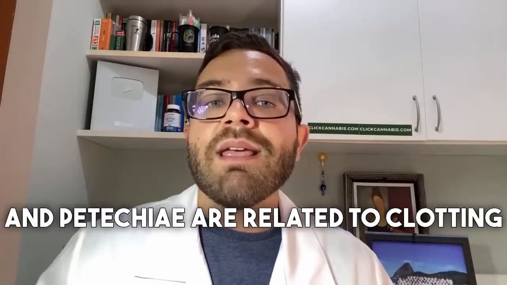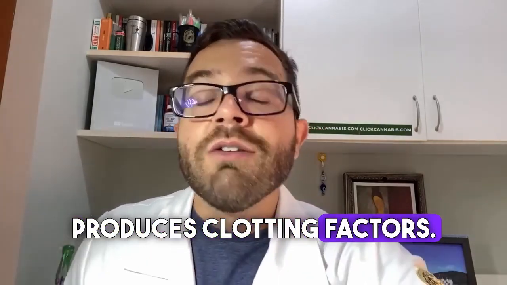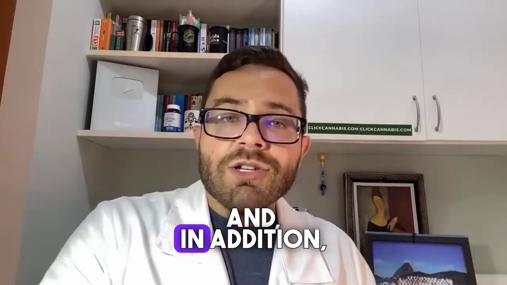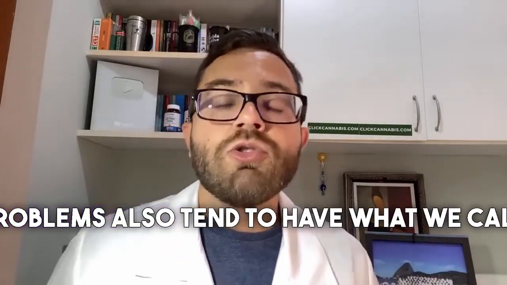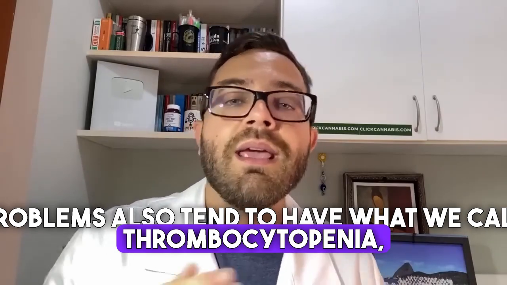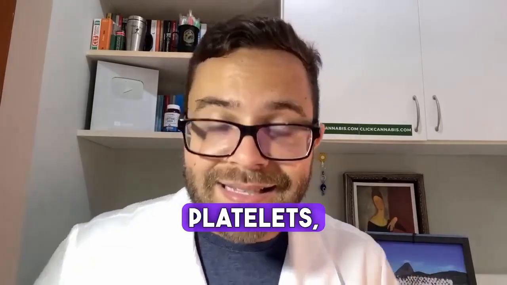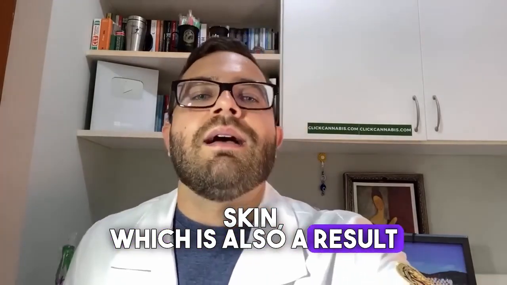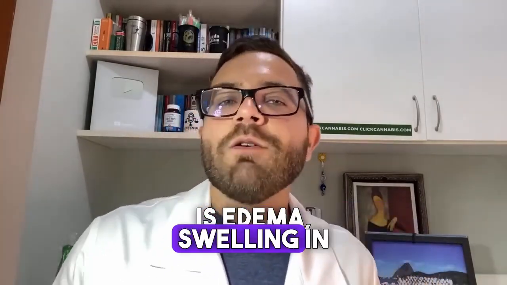And petechia are related to clotting problems. And what does clotting have to do with the liver? Folks, the liver produces clotting factors. So it produces molecules that are essential for us to control the bleeding that may occur. And in addition, people with liver problems also tend to have what we call thrombocytopenia, which is a deficiency of platelets, okay? And now, folks, our first indication on the skin, which is also a result of portal hypertension, is edema, swelling in the legs and feet.